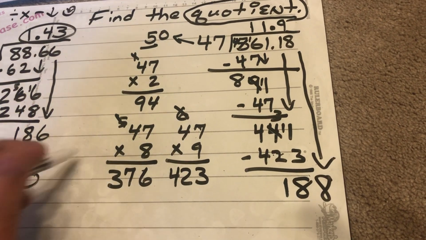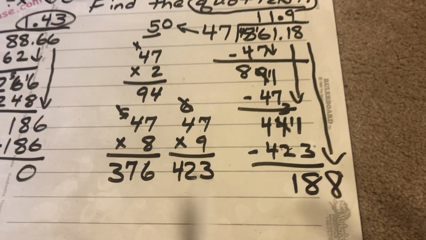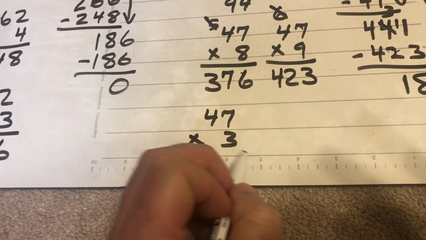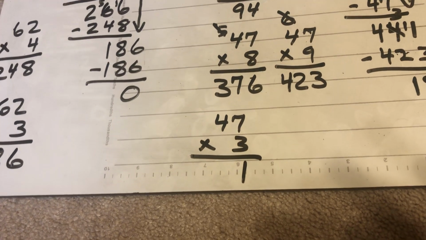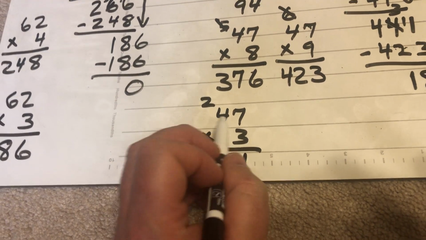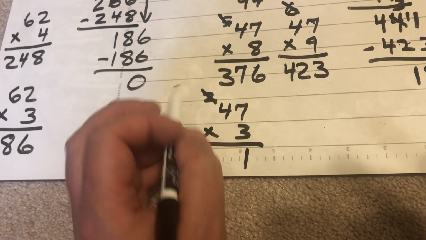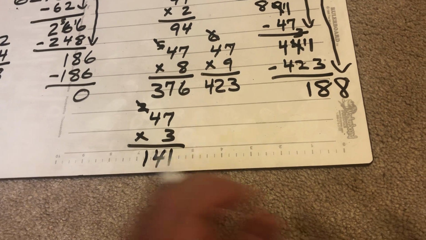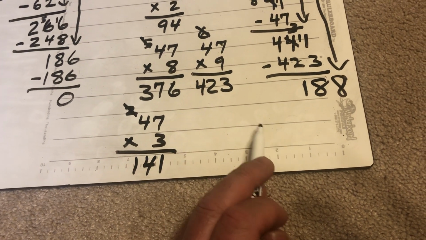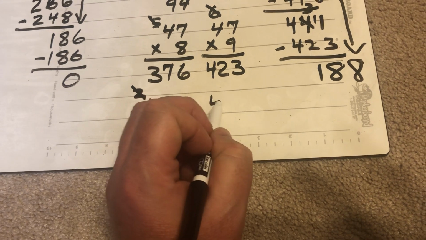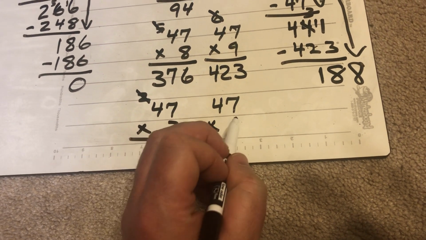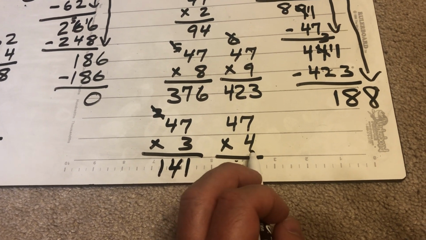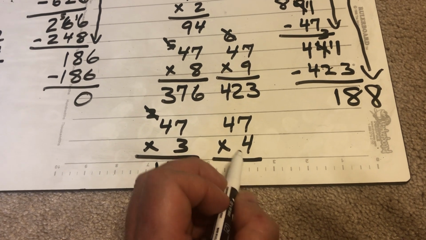Well, I know that 5 can go into 18 3 times. So the first thing I'm going to try is 47 times 3. Well, 3 times 7 is 21. Put the 1 down, carry the 2. 3 times 4 is 12, plus the 2 is 14. I get 141. Well, I'm not totally sure, so just to be safe, because I also want to remember that this is decimal division, and I'm not going to end up with remainders too often, where we're going to have to add zeros sometimes, but most of the time we won't.